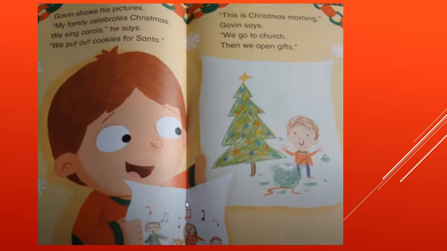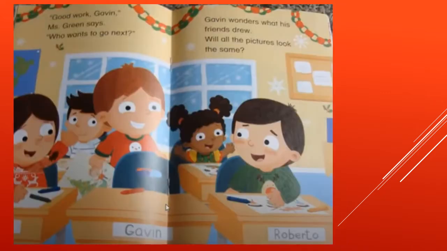Gavin shows his pictures. My family celebrates Christmas. We sing carols, he says. We put out cookies for Santa. This is Christmas morning, Gavin says. We go to church, then we open gifts. Good work, Gavin, Miss Green says. Who wants to go next? Gavin wonders what his friends drew. Will all the pictures look the same?